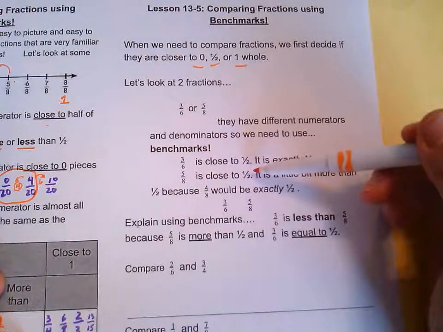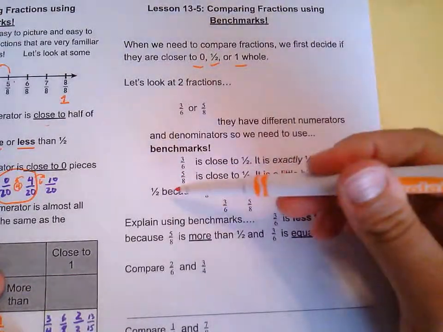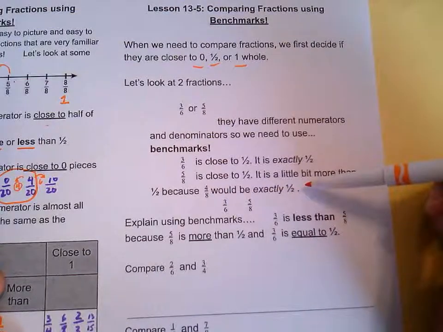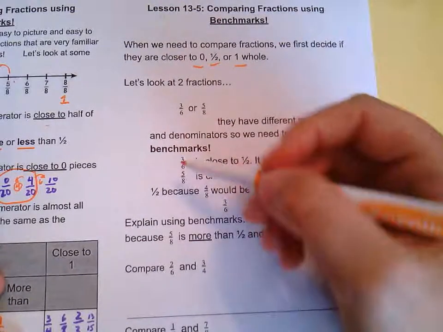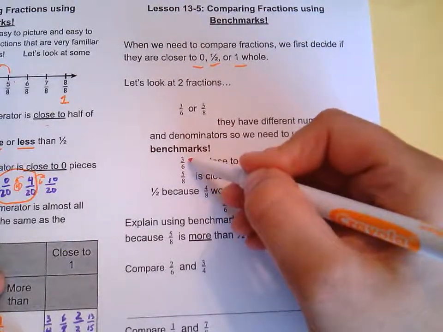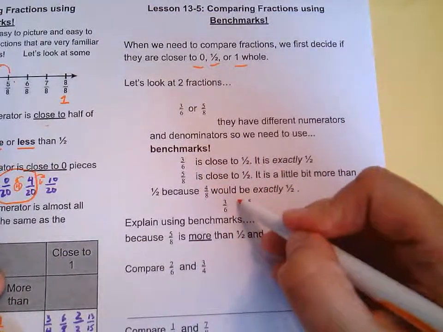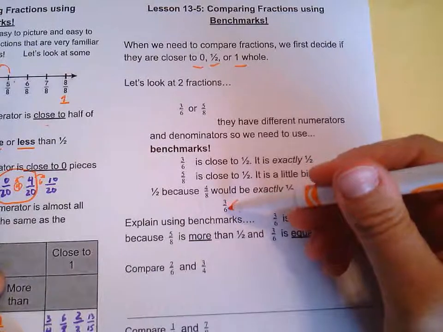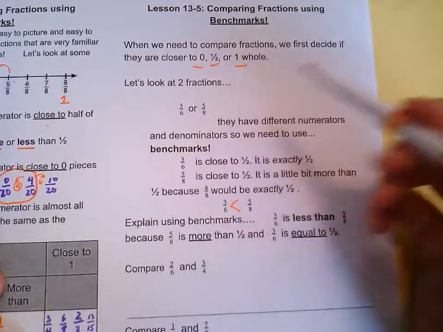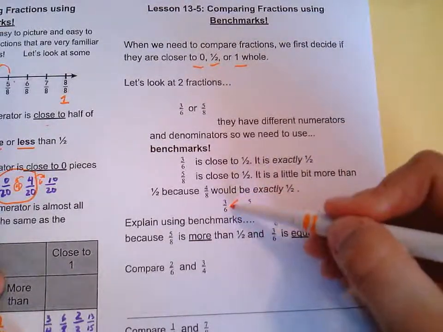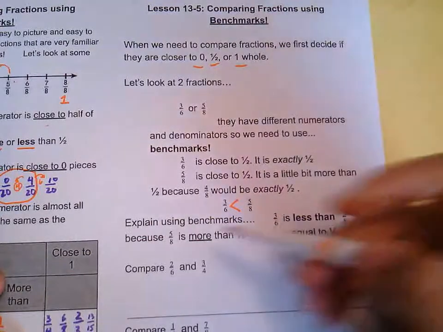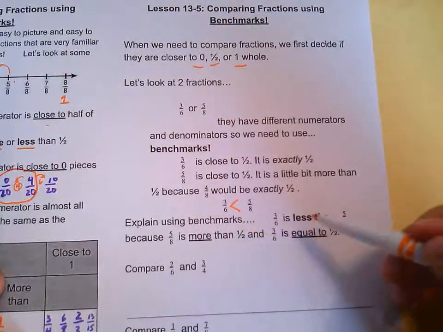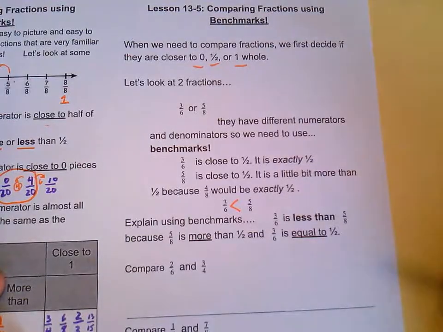5/8 is also close to a half, but it's a little bit more than half because 4/8 would be exactly 1/2. So now I see that this one is more than a half, this one's exactly a half. So comparing them, more than a half is going to be greater than exactly a half. So to compare them, I would say 3/6 is less than 5/8 because 5/8 is more than a half and 3/6 is equal to a half.